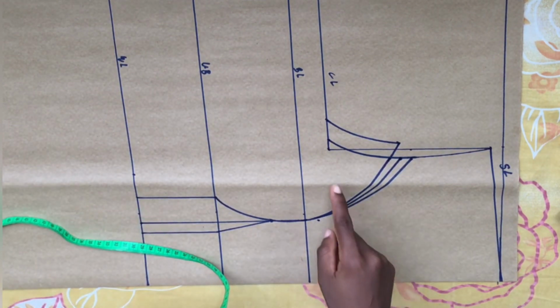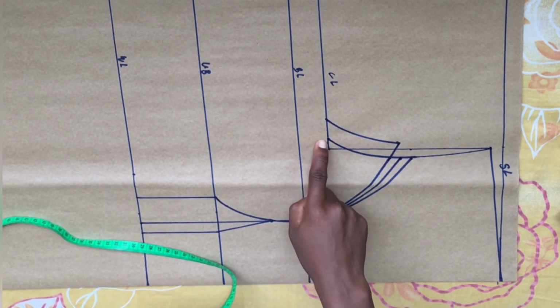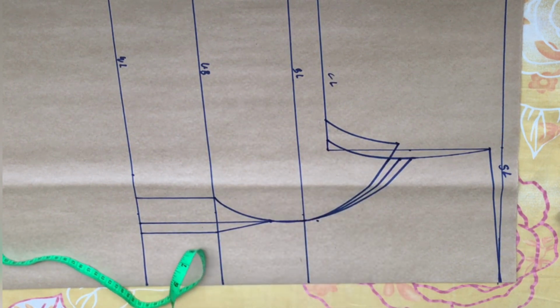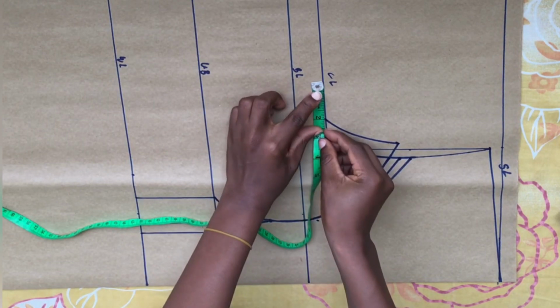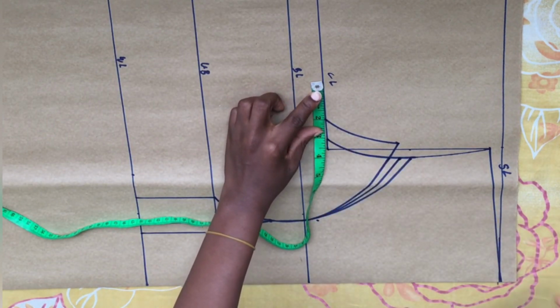Now we're going to take the body measurement. You know, this was the initial bust measurement and we added 1 inch for the dart. Now I'm going to be adding 2 inches for the sewing allowance.